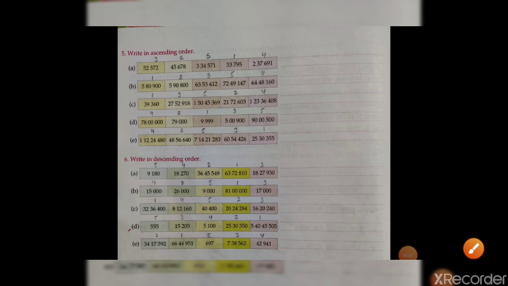Coming on to the next question, that is ascending order, and sixth question is descending order. I have already explained to you in this particular video what are ascending order and what are descending order. So ascending order is when we write the smallest number first and then the number larger on the second, and then a larger number on third, and then a larger number on fourth, and at last we'll write the largest number. And in descending order, what we have to do? We have to write the largest number first, then a smaller one, then a smaller one, then a smaller one, and at last what we have to write? The number that is the smallest.